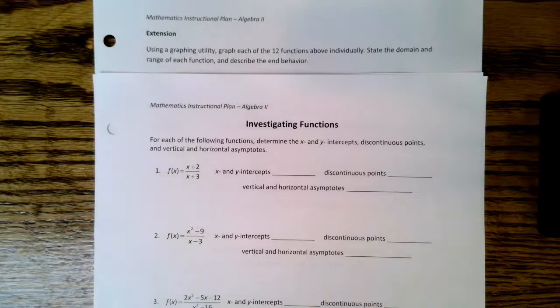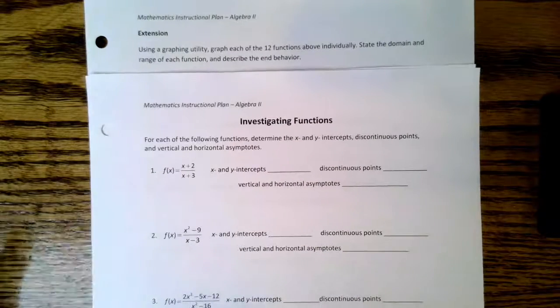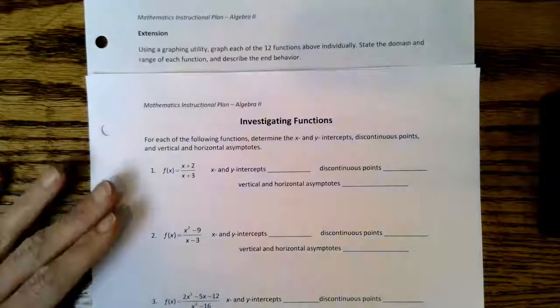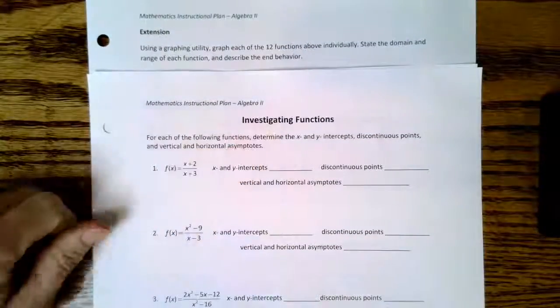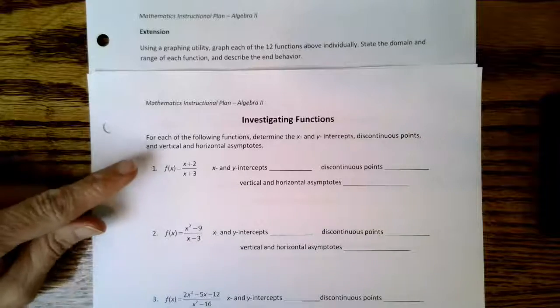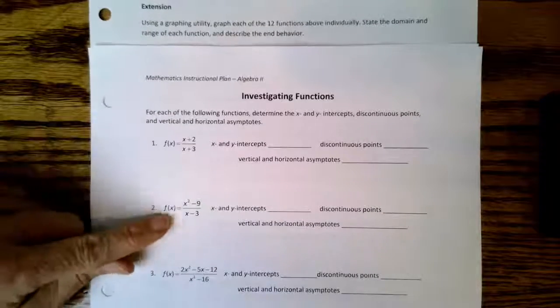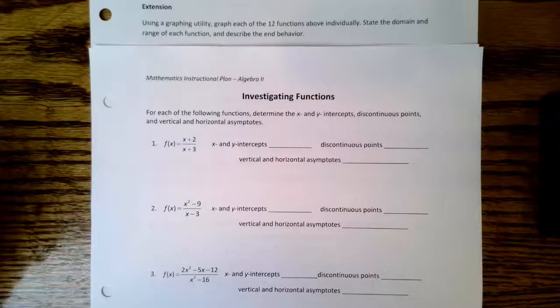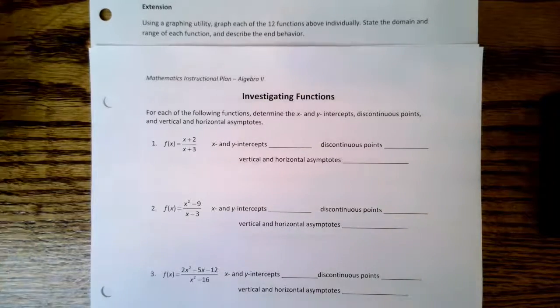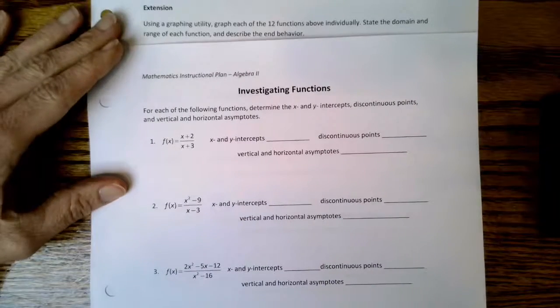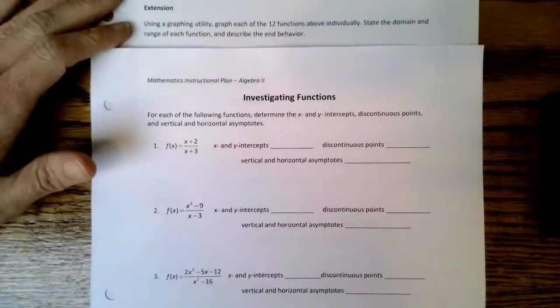So here's this first part of the Algebra 2 review packet. It's an interesting one because it talks about investigating functions. It gives you each of the different types of functions that we've talked about. And it's interesting, they start with rational functions, which feels like it's our most recent unit.